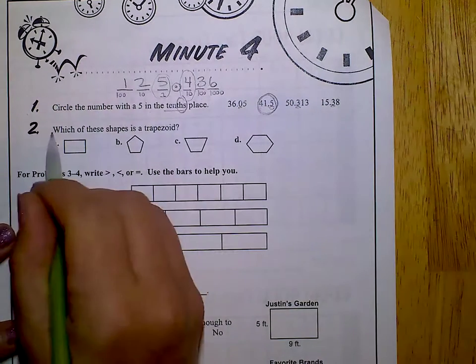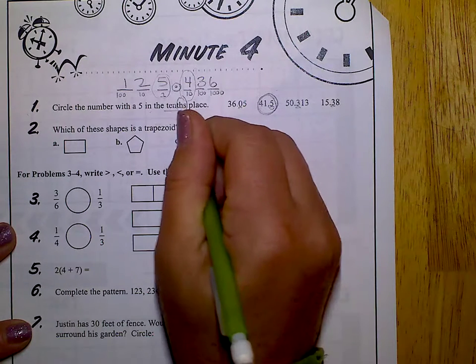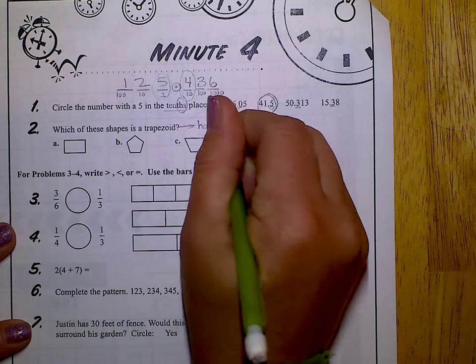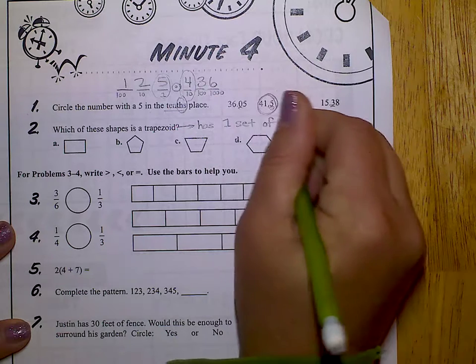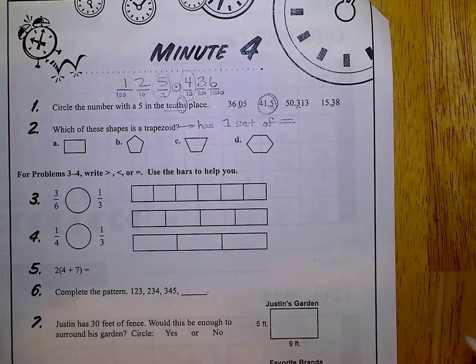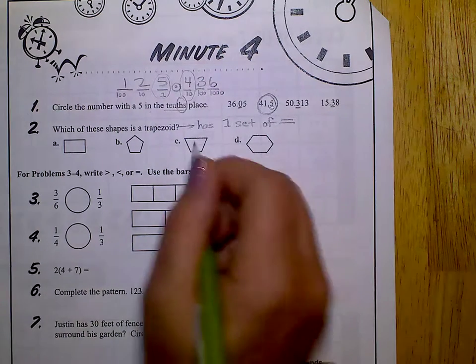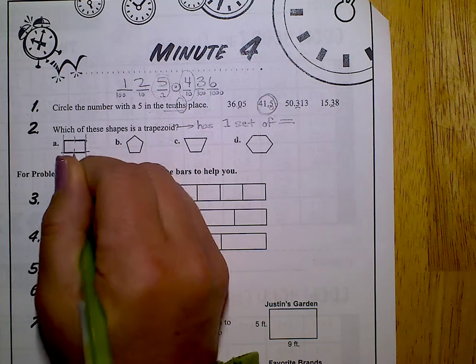All right, which one of these shapes is a trapezoid? A trapezoid has one set of parallel sides. The other sides do not have to be the same, but they have two sides. So this has 1, 2, 3, 4, and they show them sometimes as this.